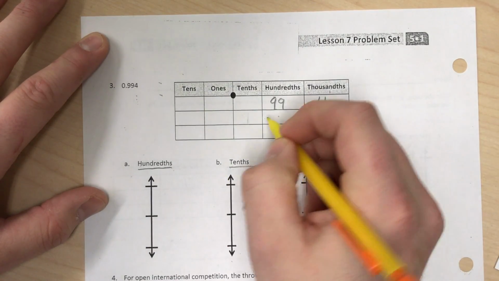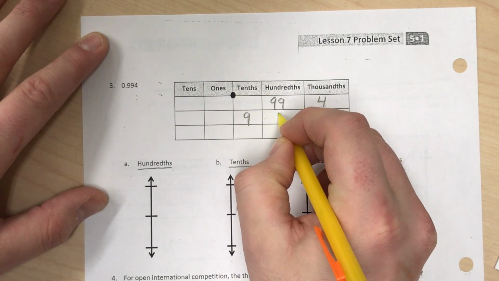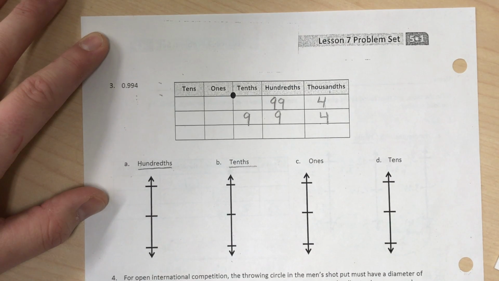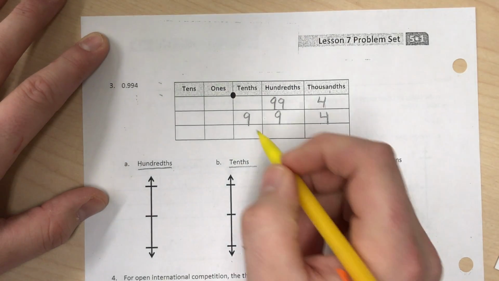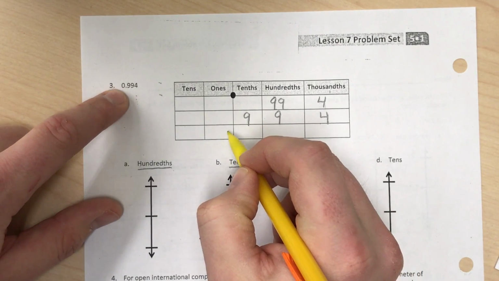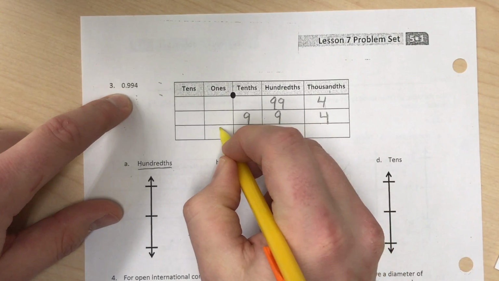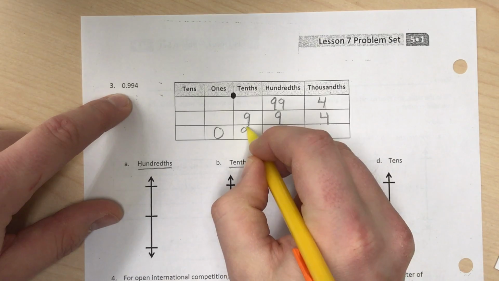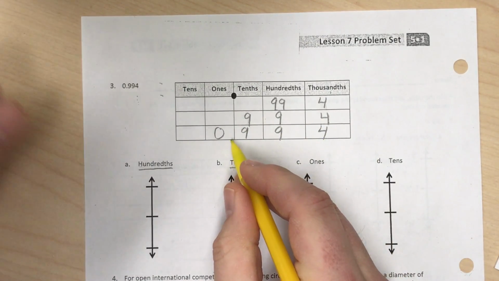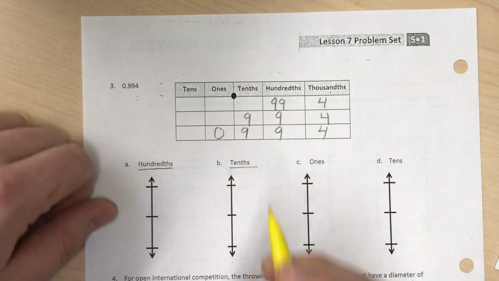Then for tenths, we can make 9 tenths, plus we have 9 hundredths and 4 thousandths left over that we can't make any new tenths with. And then for ones, there isn't any number in the ones place, so technically we can't make any ones. So it would be 0 ones, 9 tenths, 9 hundredths, 4 thousandths. So basically it looks a lot like the original number we're working with.